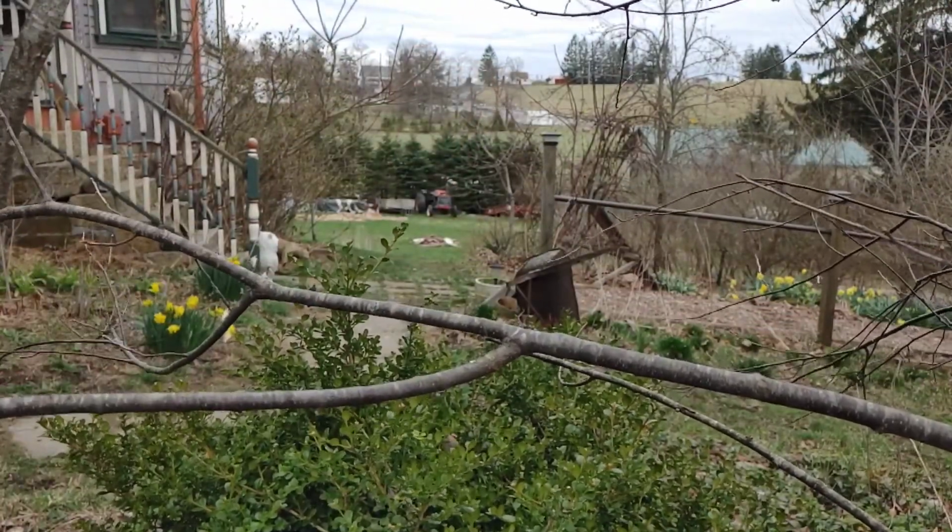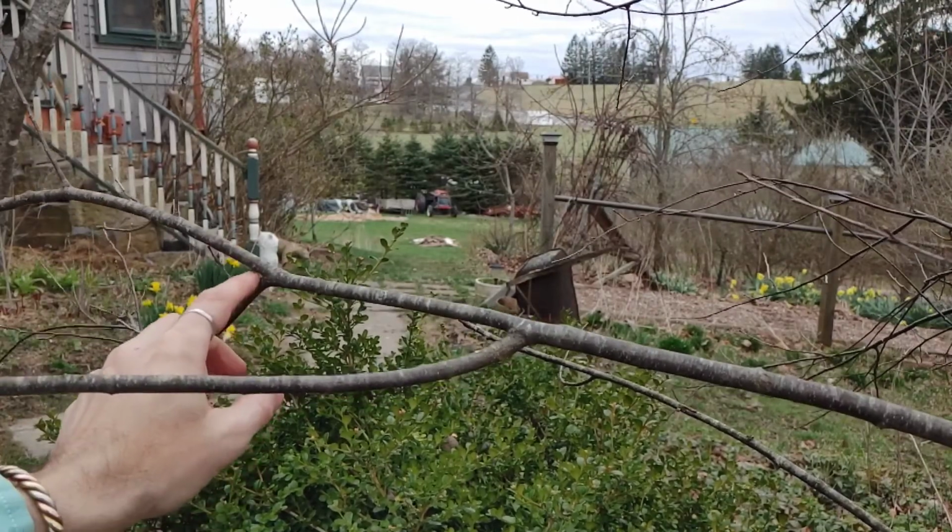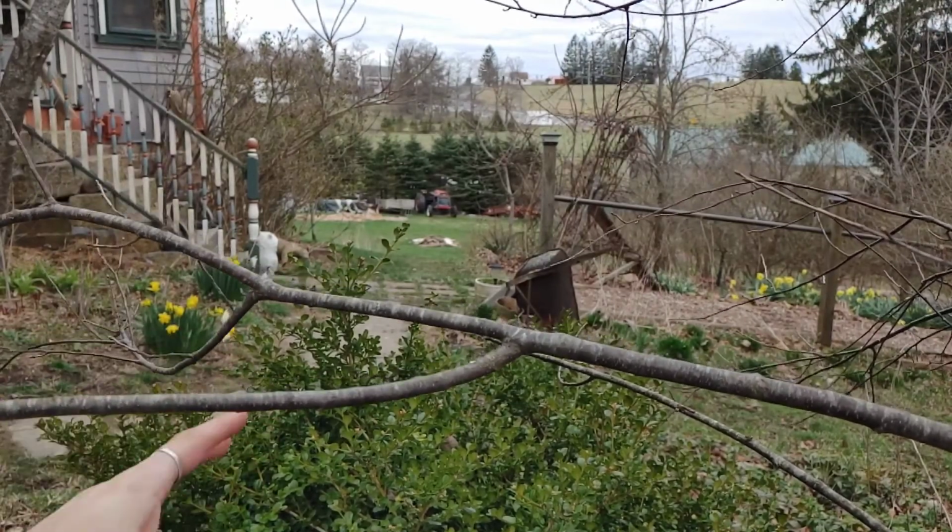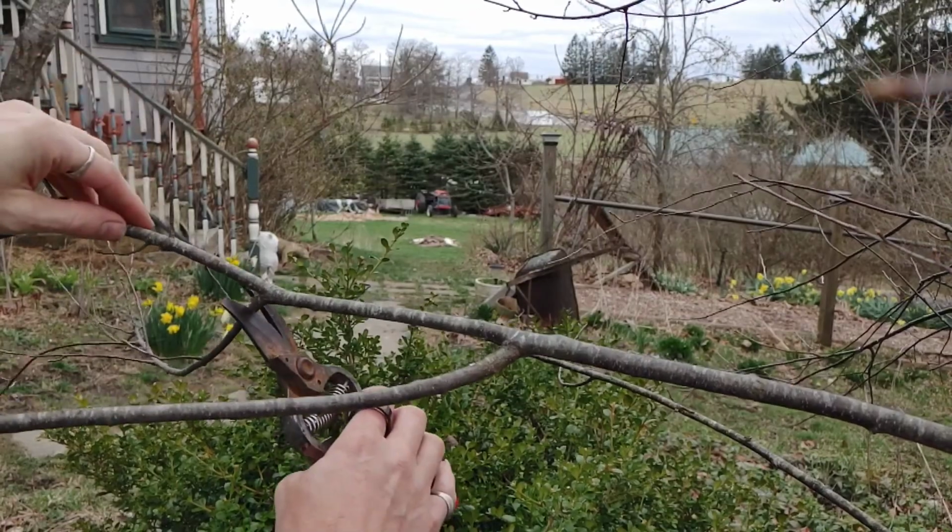I don't mind having that split. I'm actually going to take this guy out down here because he's going to pull this guy down, and he's going to lead down into this bush. So we're going to come in here.